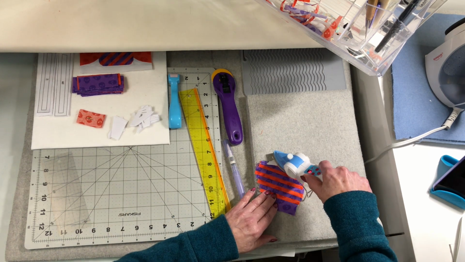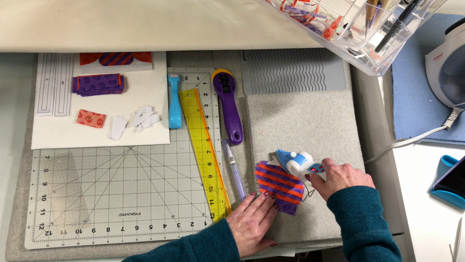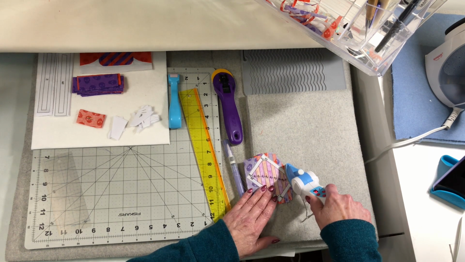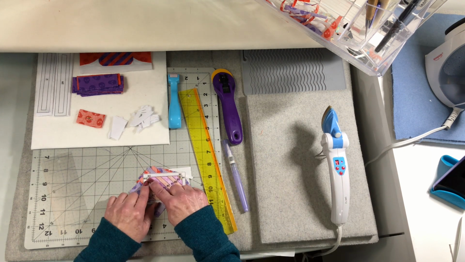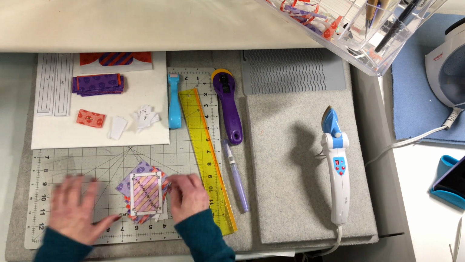The next piece I'm going to be putting into position is W13, which is on the left corner when the pattern piece is facing up.